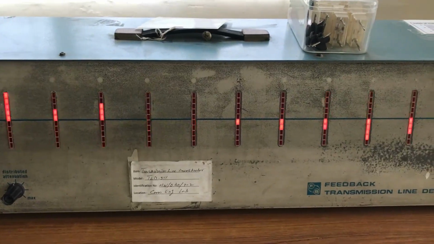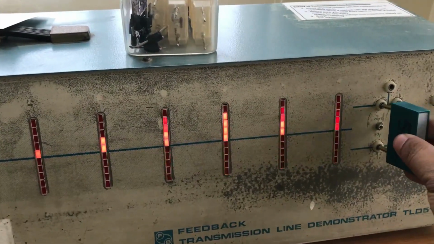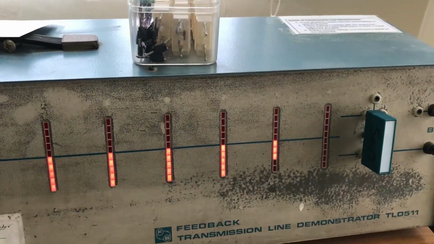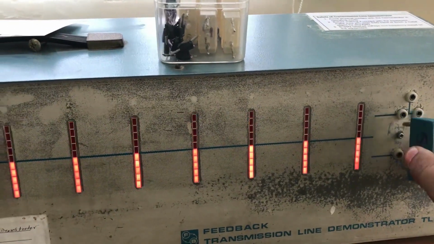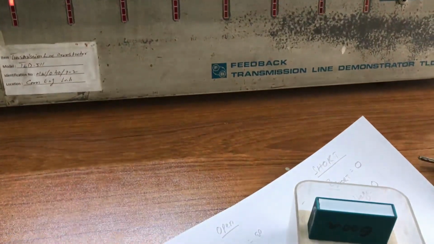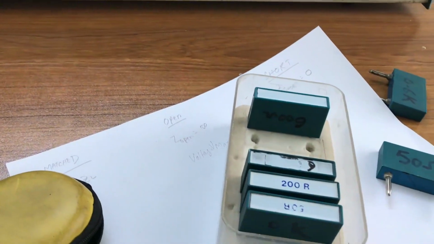Of course, there are different loads. For example, let's say 50 ohms. Let's see the effect of 50 ohms. 50 ohms is almost acting as a short circuit. And then I have different types of capacitive and inductive loads and things like that.